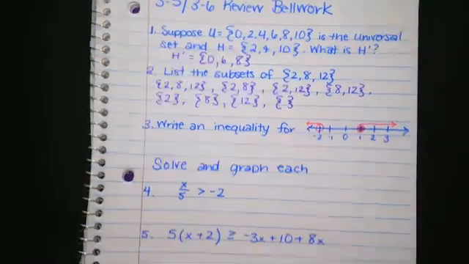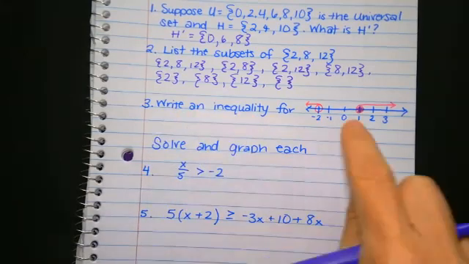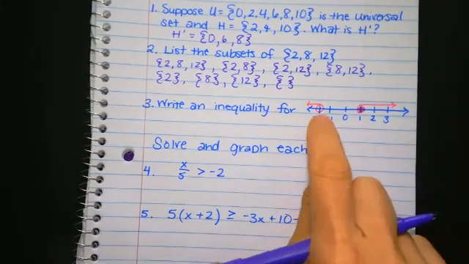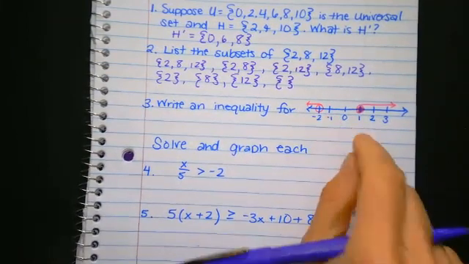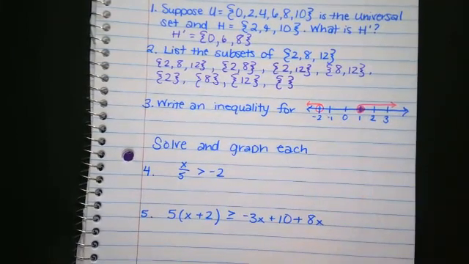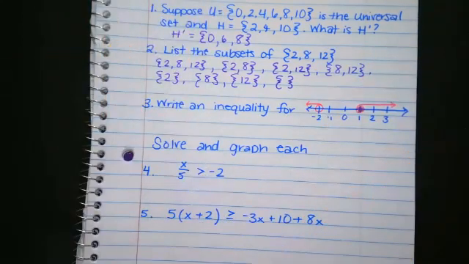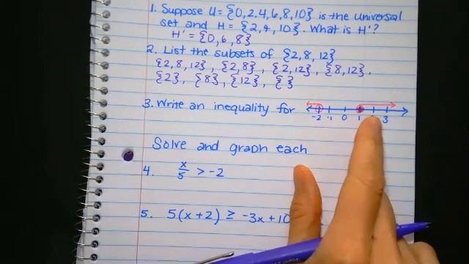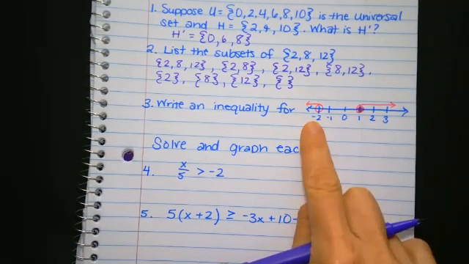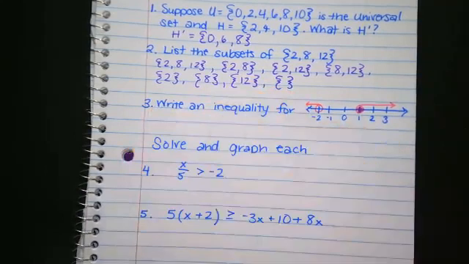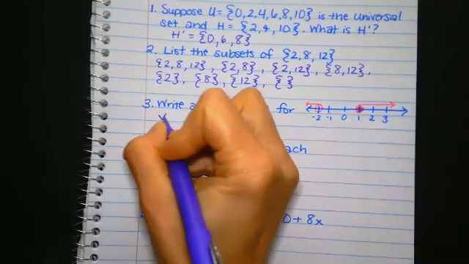All right, next. Write an inequality for the graph. Since there are 2 dots on here right away and 2 arrows, you know it is a compound inequality. In this case, the arrows are pointing outward, which means the word or has to go with this inequality. So let's focus on the one on the left. Any letter will do, but we're going to do x, right?